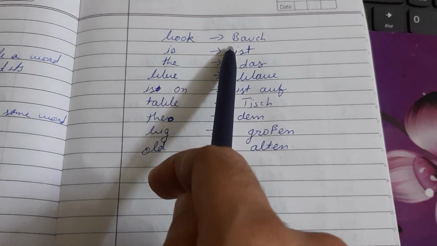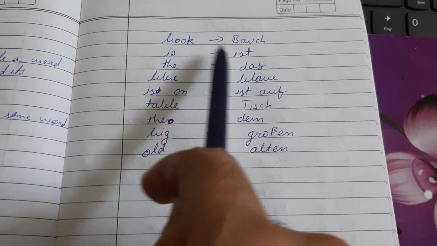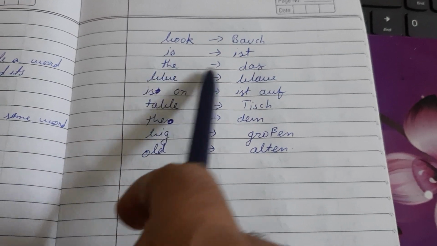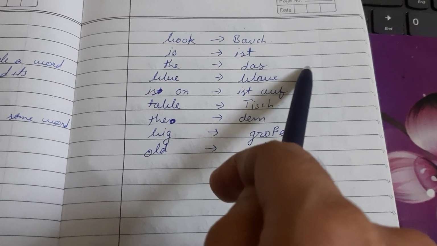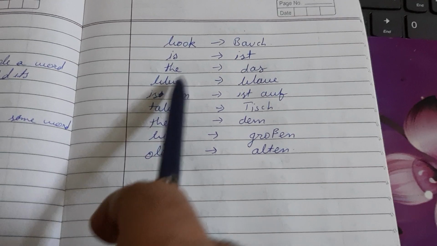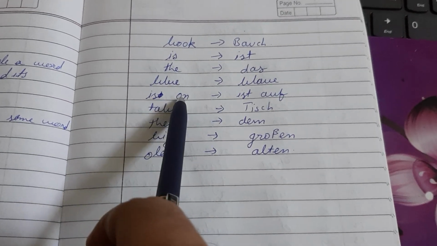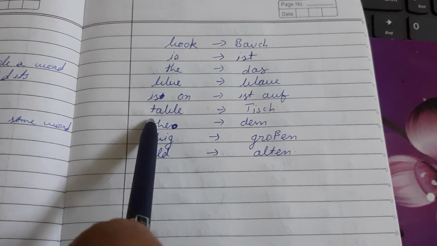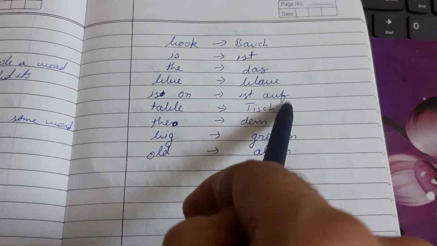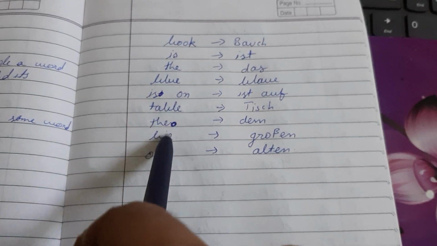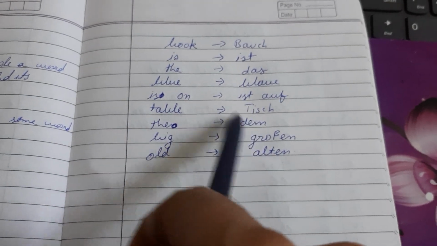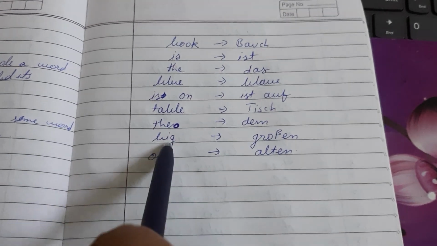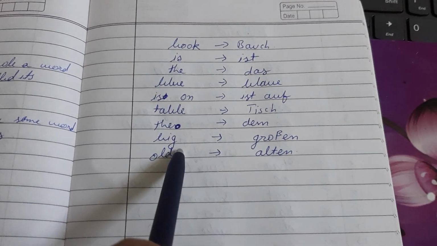These are also the translations. Book is Buch, is becomes ist, and the becomes das, depending upon the case. We have der, das, dem, die. Blue becomes blaue, is on becomes ist auf. So auf is on, meaning if we write auf, we can say on. Table is Tisch, the is dem because of the case. Big becomes großen, old becomes alten.